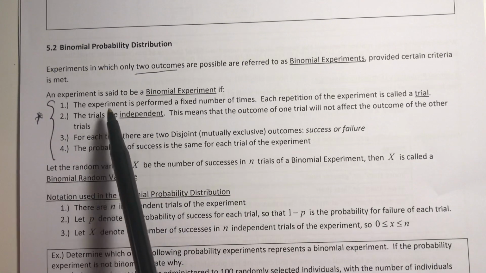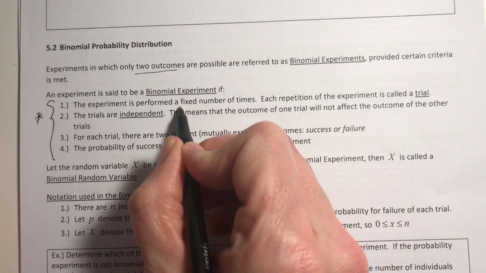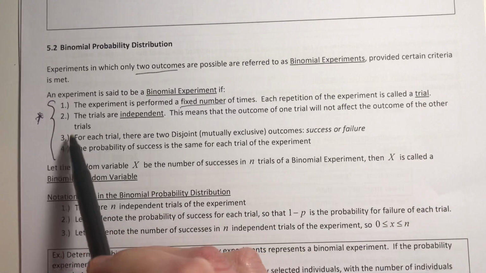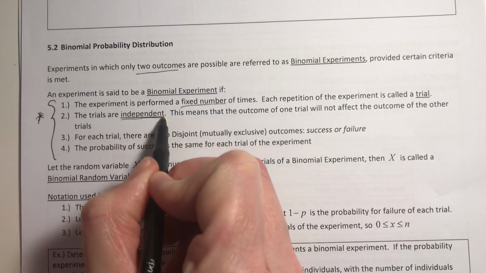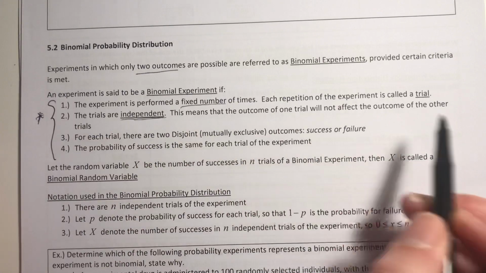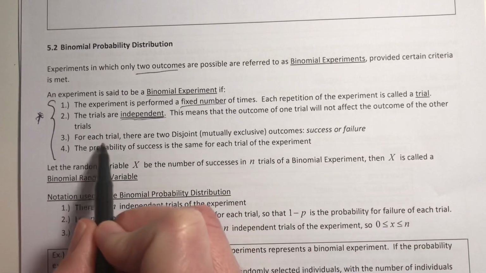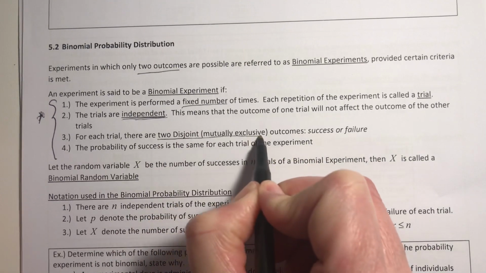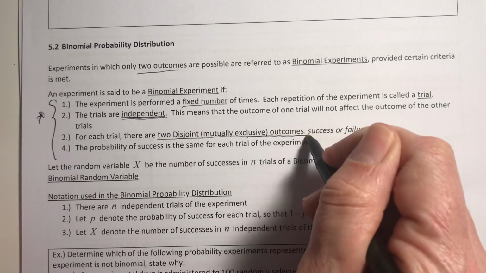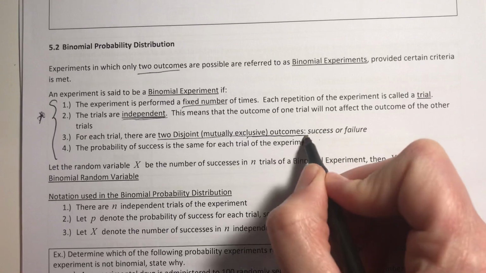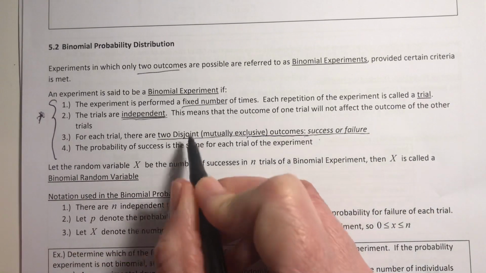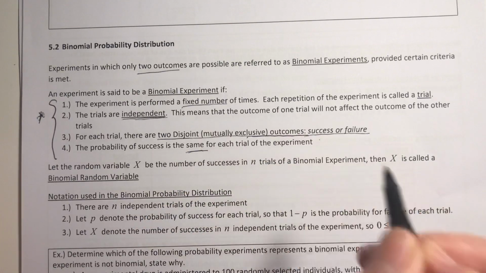The first one is that the experiment is going to be performed a fixed number of times, and we call each one a trial. The trials are going to be independent. This means that one has no effect on the other. For each trial, there are two disjoint or mutually exclusive outcomes, so we call them success or failure. The probability of a success is going to be the same for each trial of the experiment.